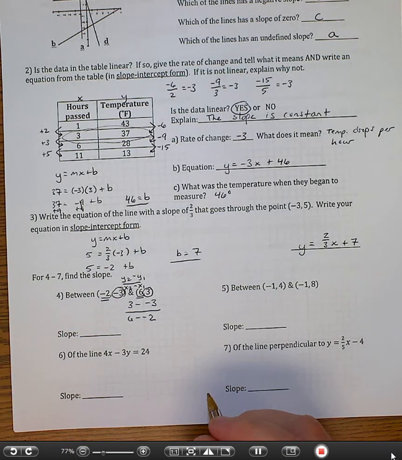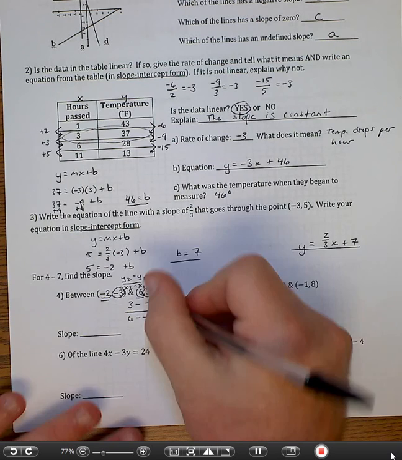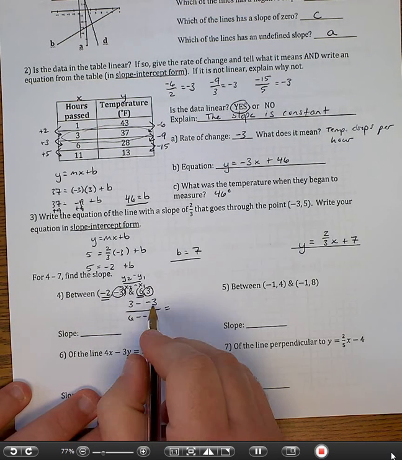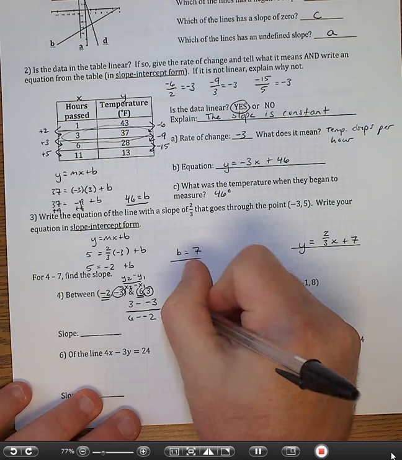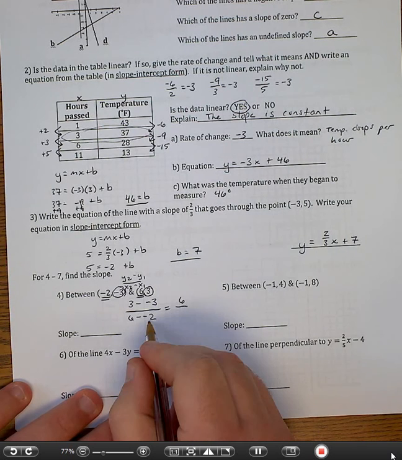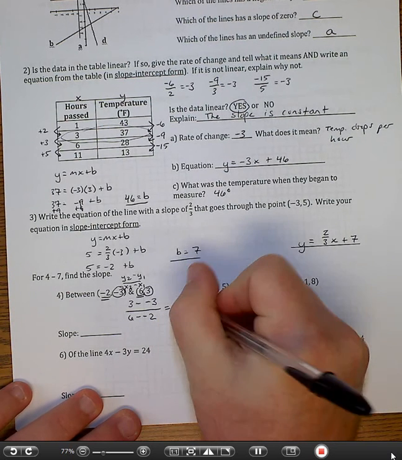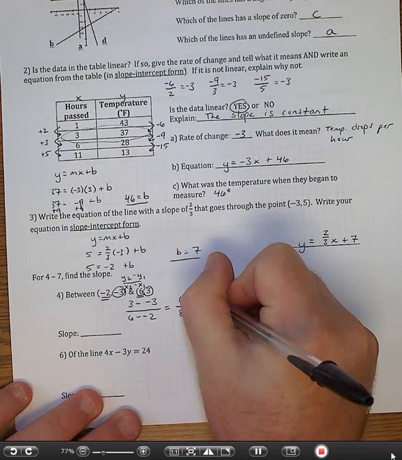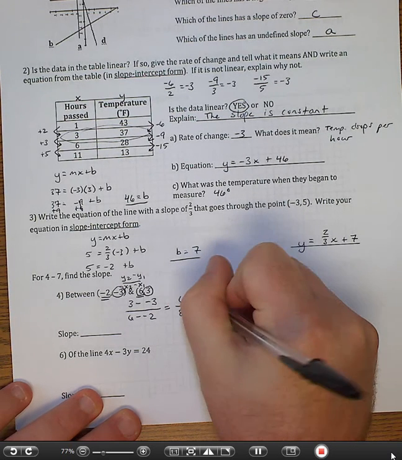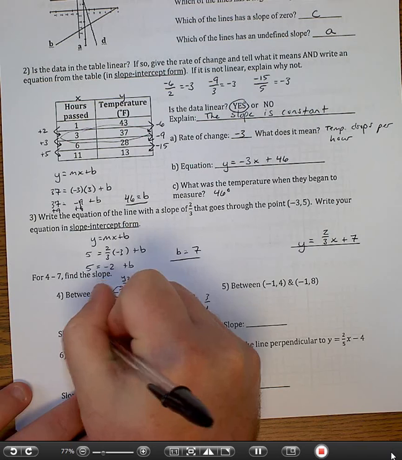Okay? And now just do the math. 3 minus negative 3 is like 3 plus 3, which is 6. 6 minus negative 2 is like 6 plus 2, which is 8. And then I always want to reduce. And I get 3/4. So the slope on this problem is 3/4.